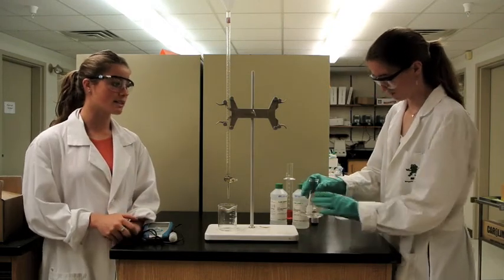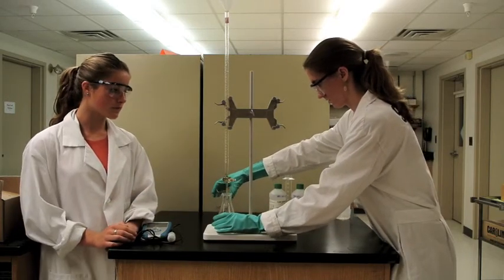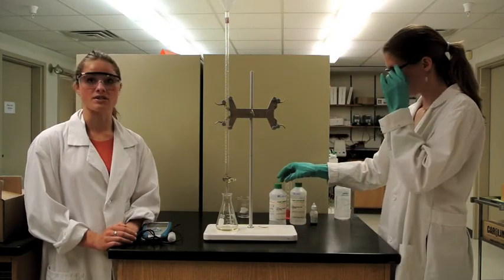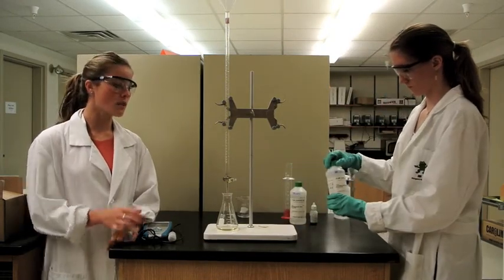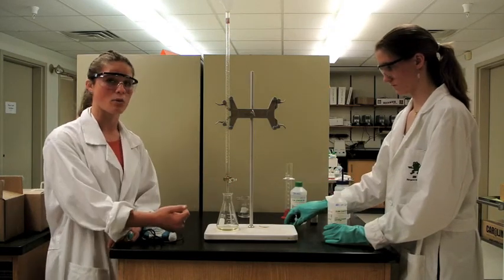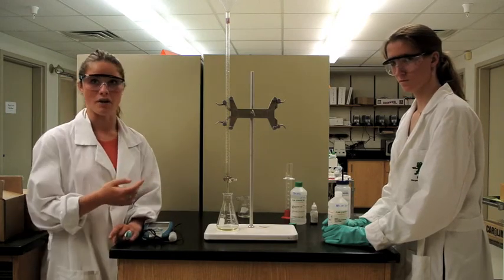Now you will replace the Erlenmeyer flask with the waste beaker. After you have done that, we need to add the strong base to the burette. Before you add the strong base, you have to make sure that the burette is closed. If this is open, all of the strong base will be added to your Erlenmeyer flask, and you don't want that.